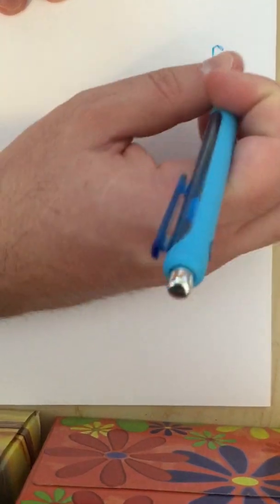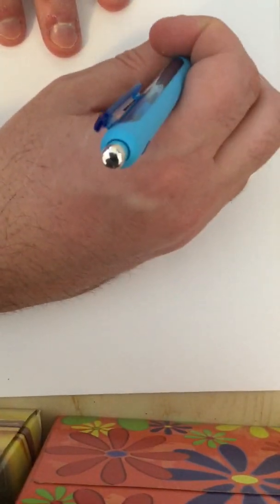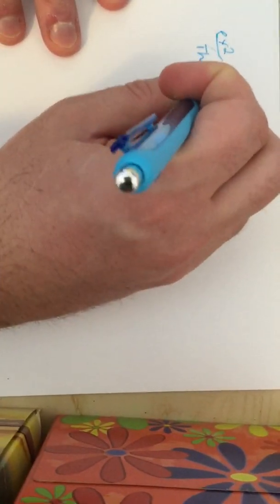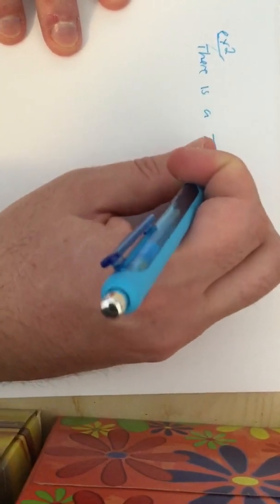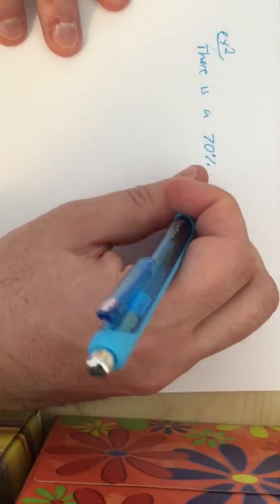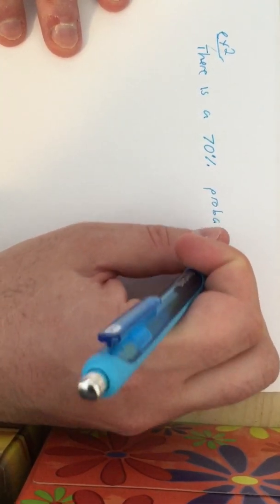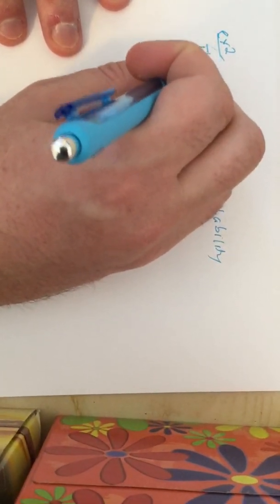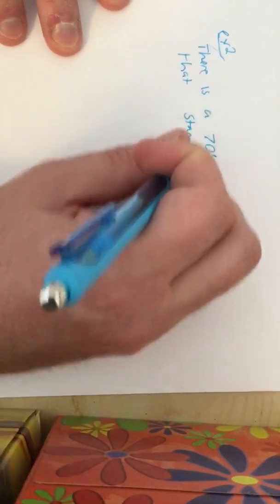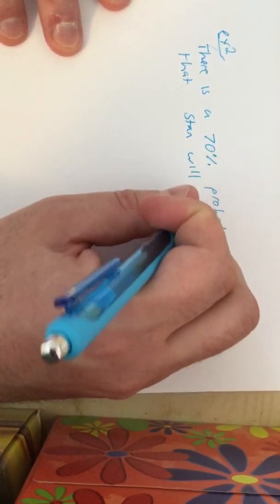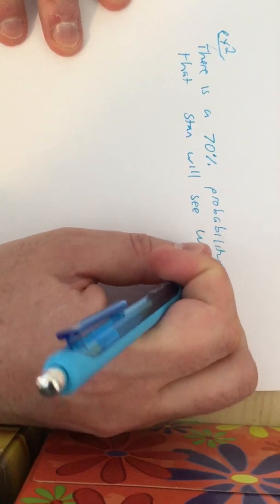Next example. So there is a 70% probability that Stan will see Wendy.